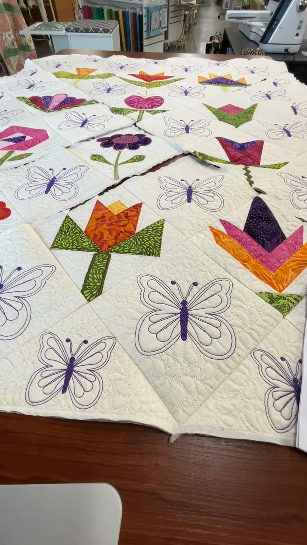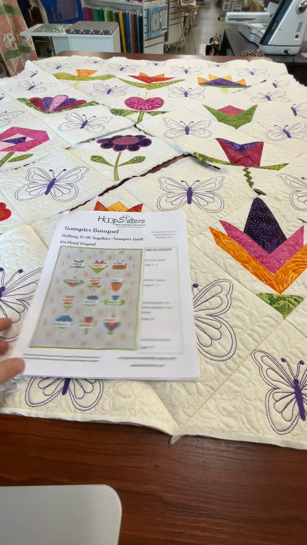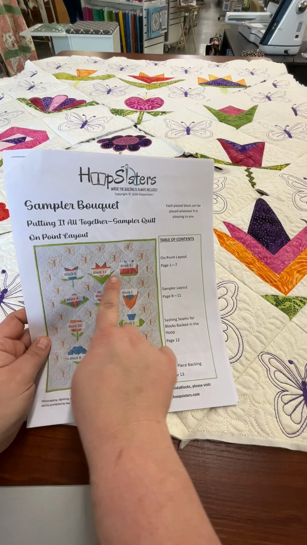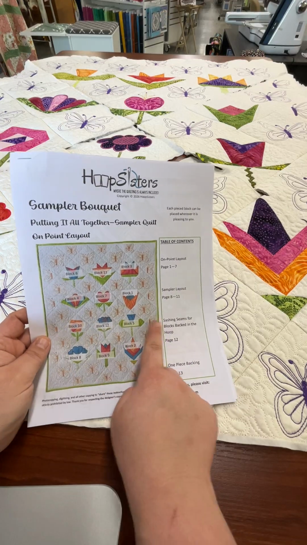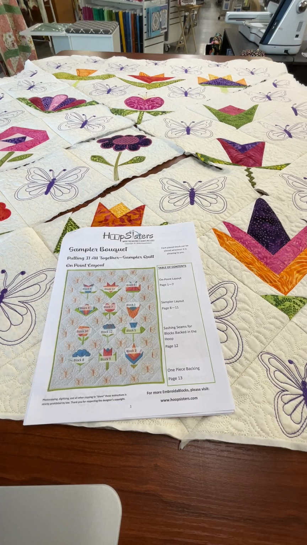Okay, everybody, so we are here today to talk about the layout for the on-point version of our sampler bouquet quilt and just the general assembly. As you can see here, they give you the layout of the quilt. Obviously you can pick and choose where you want to lay your blocks. So you're going to have 12 of the sampler blocks in total.